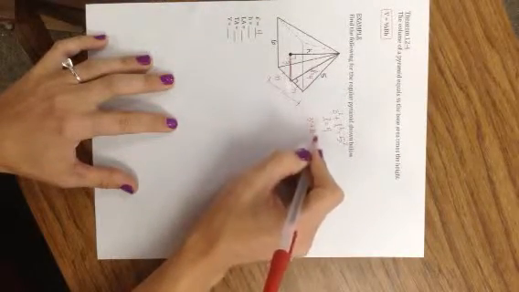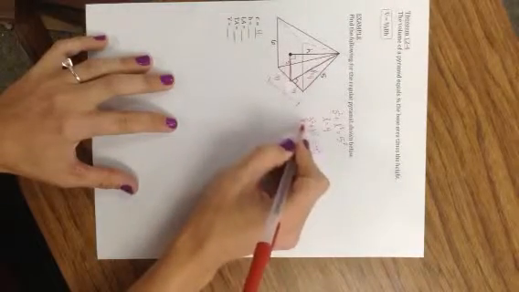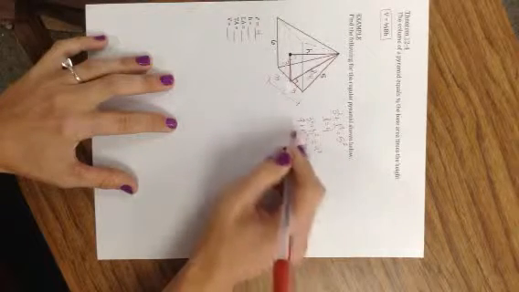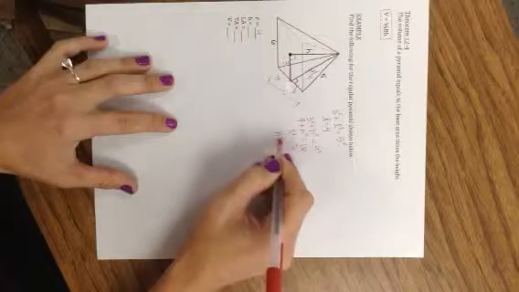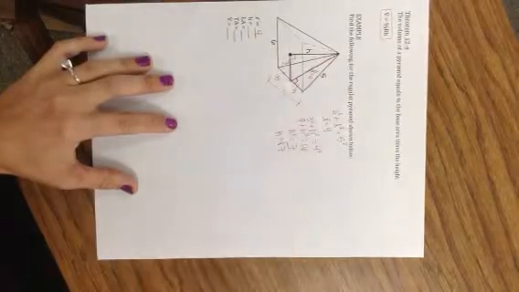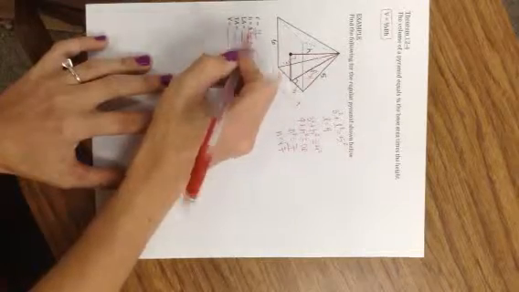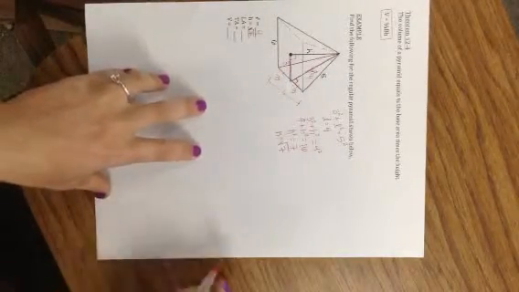3 squared plus H squared must equal 4 squared. So 9 plus H squared must equal 16. H squared must equal 7 by subtracting my 9. So H is radical 7. And that's perfectly fine. We can have radicals in our answer. We can't expect things to always work out as nice whole numbers.